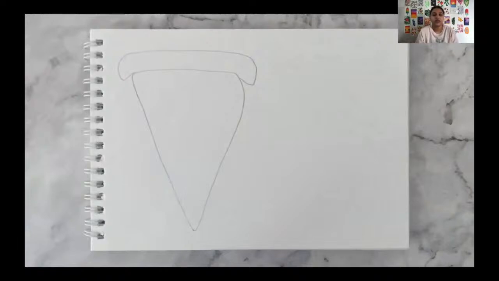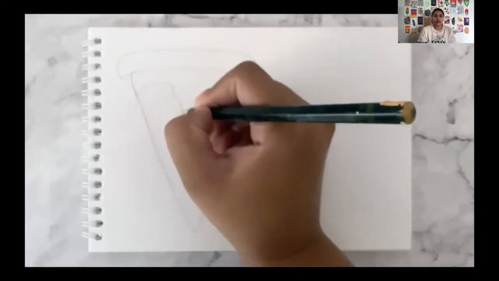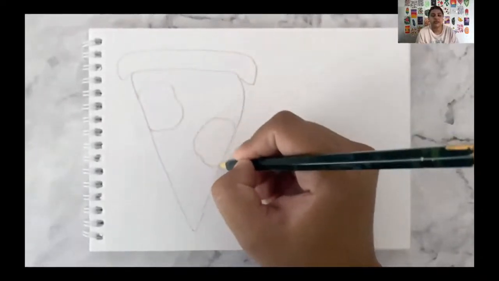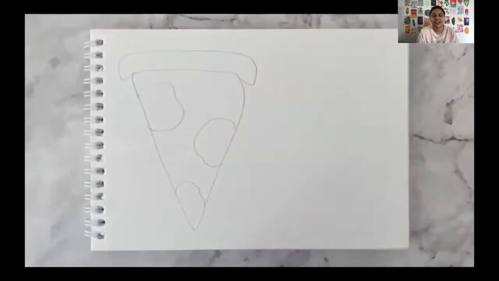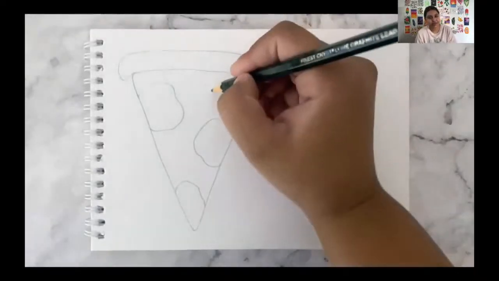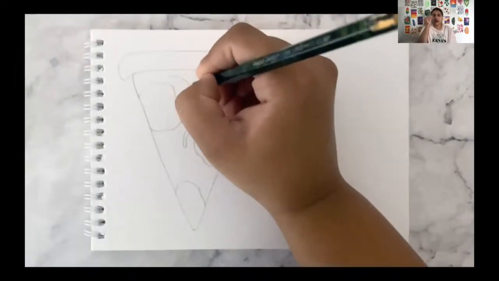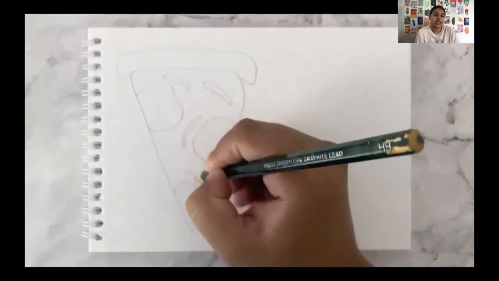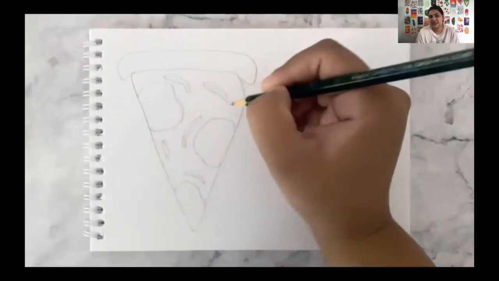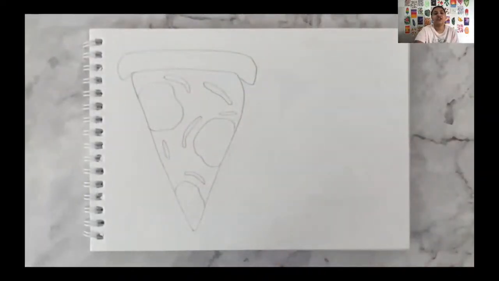Perfect. Next, I'm going to go ahead and draw a few toppings on my pizza. Now, I want you to get creative with it. I'm drawing a few pepperoni toppings, as well as a few of these cut pieces. These are basically like onions or capsicums, is what I'm drawing right here. You can draw out whatever you like.